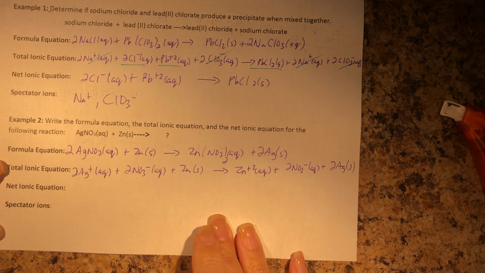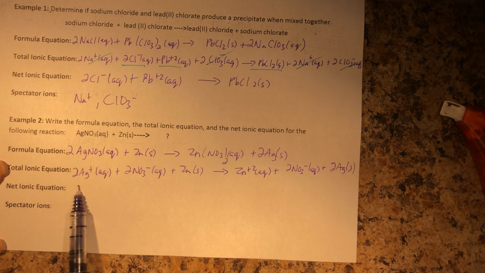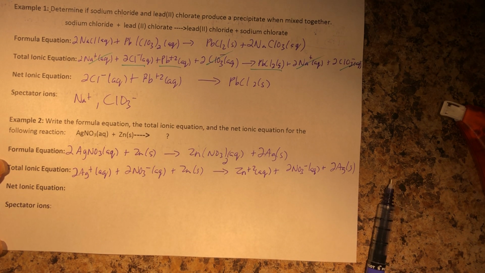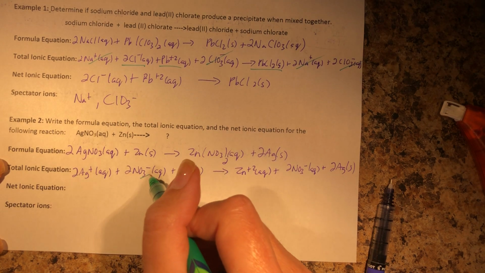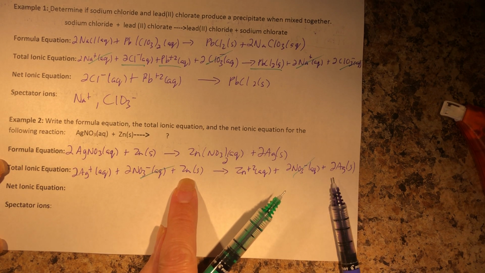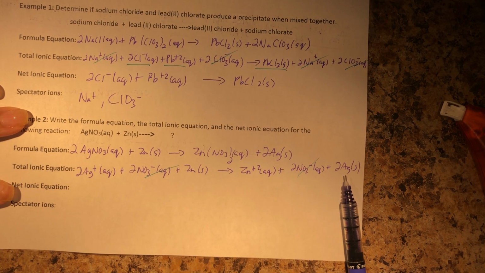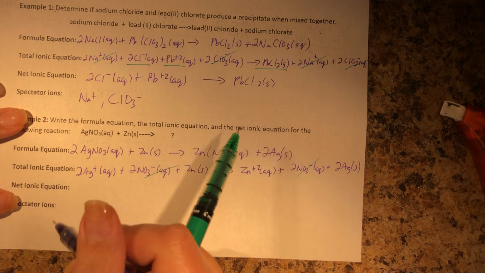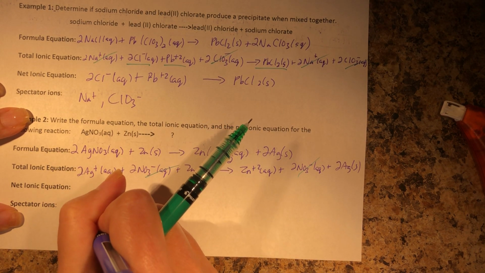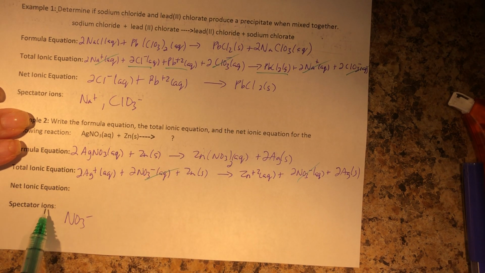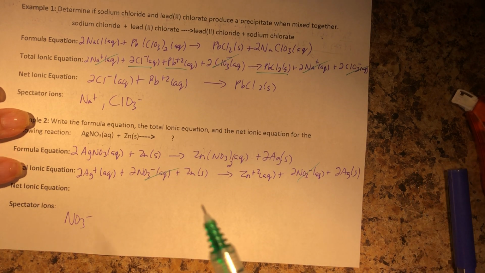What solid stays solid? So cancel out. Does silver cancel? I have a charge of plus and no charge there, so they don't cancel. Nitrates, yes they do, it's the exact same, and zinc. Nope, not the same, so it does not cancel out. So the only thing we cancel out was the nitrate, so we can put that down right now. That's our spectator. And let's write the net ionic equation. Underline what's left.